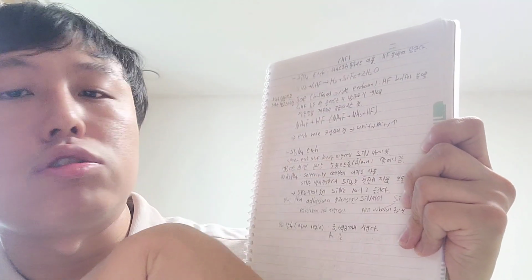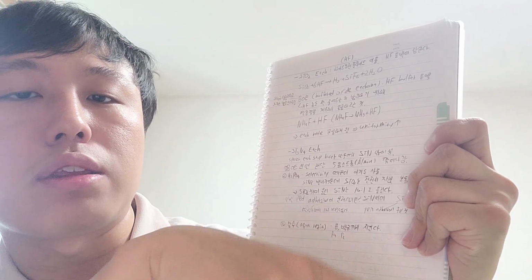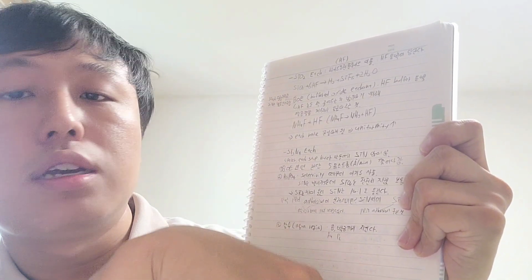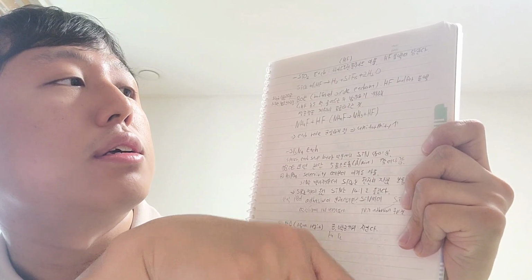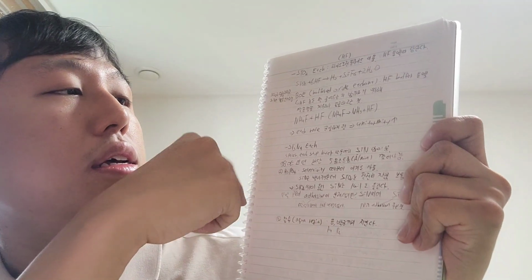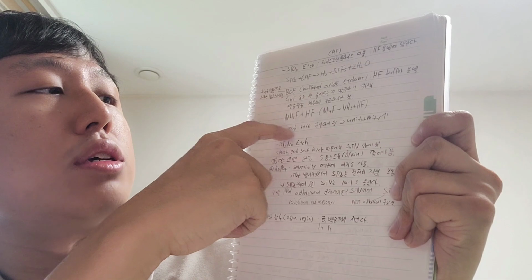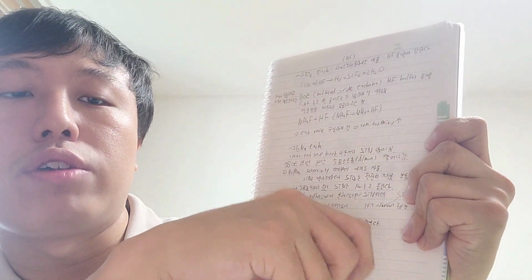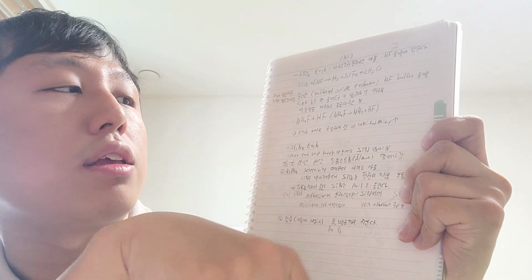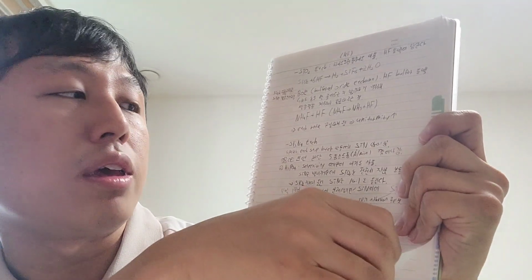We use this to prevent a sudden decrease of hydrogen fluoride density. And if we use this, we will make the etch rate uniform.